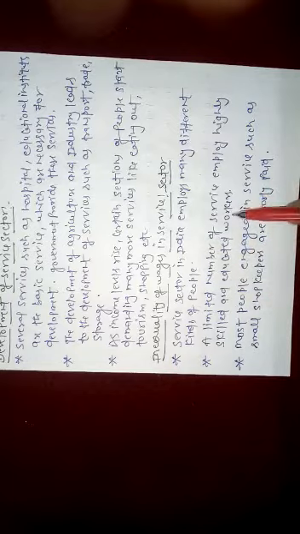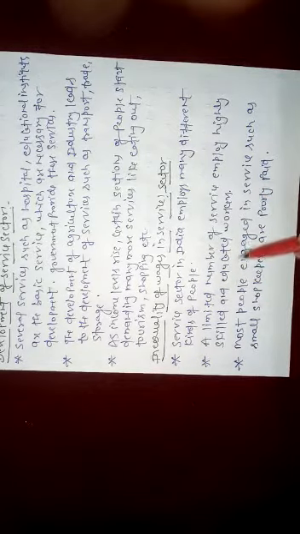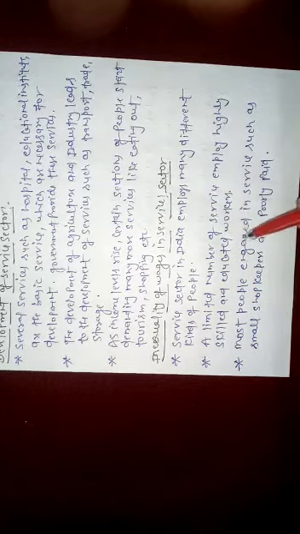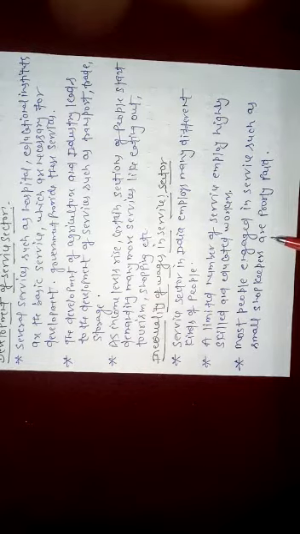A limited number of services employ highly skilled and educated workers. In the service sector, different types of people who are educated and skilled earn more and more money. Most people engaged in services such as small shopkeepers are poorly paid. Some people have a small shop, they do not earn much. Some people have a big shop, they earn more and more. That is the inequality of the service sector.